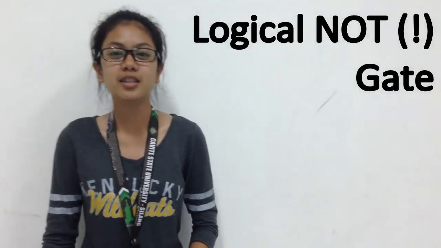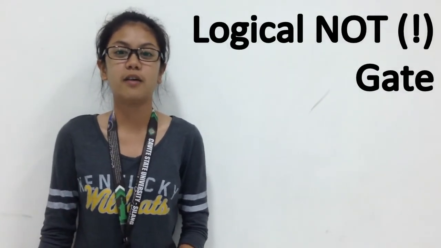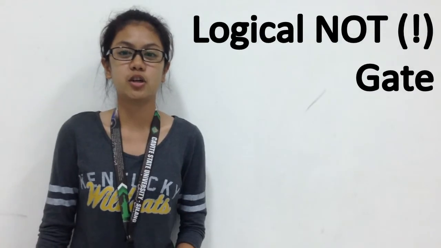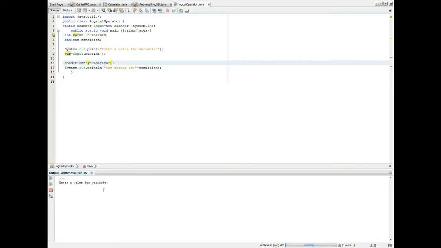Number 3. Called logical NAND operator, used to reverse the logical state of its operand. If the condition is true, then logical NAND operator will be false. If we put 22, which is false because number is not greater than 22, the output is true.